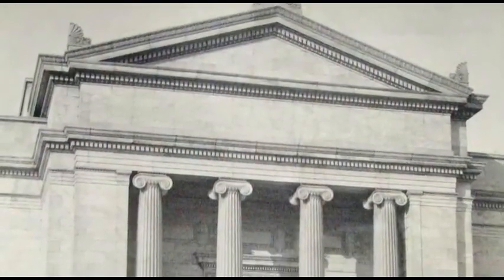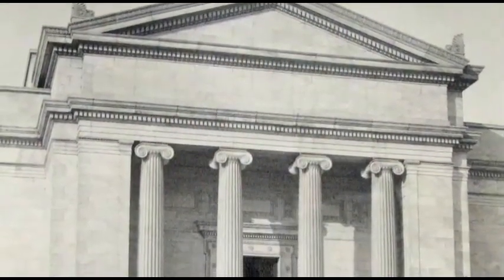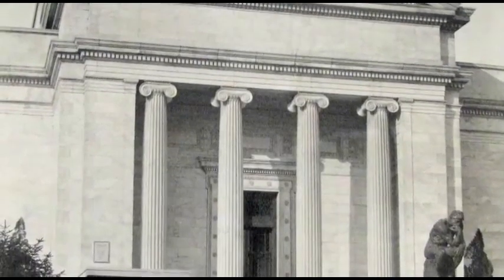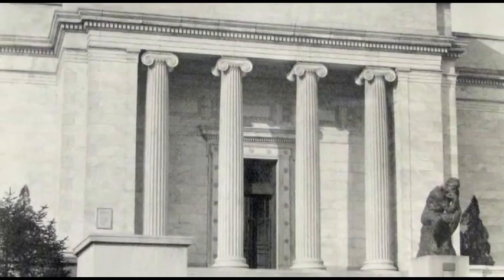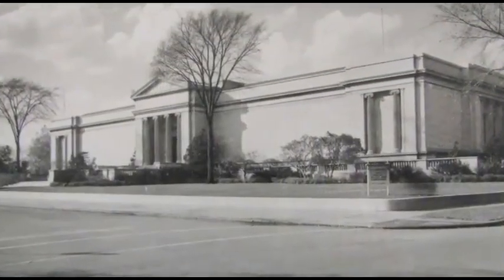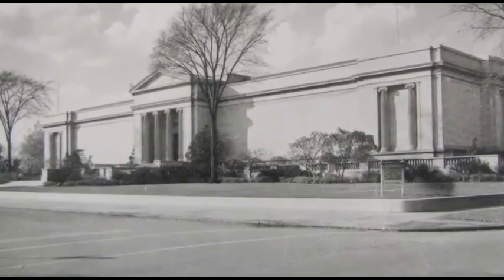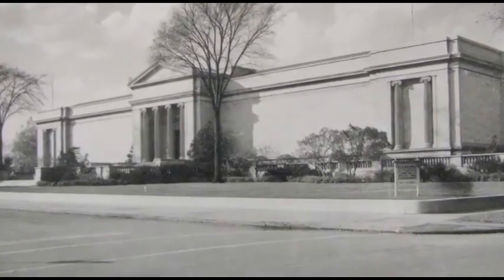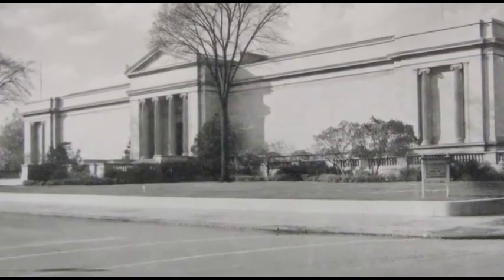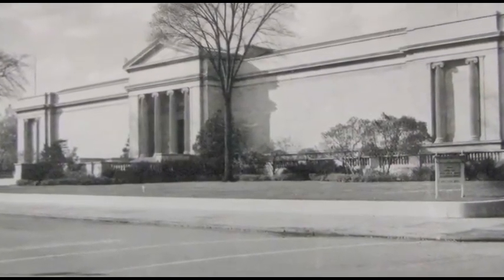The proportions are very consistent throughout, and the marble is just allowed to express its own grain and just its own character. It's thoughtfully ornamented, but not overly ornamented. So you have these wonderful, long, clean walls of marble, and these just little kind of pavilion pediments and porticos. It's a very well done building.